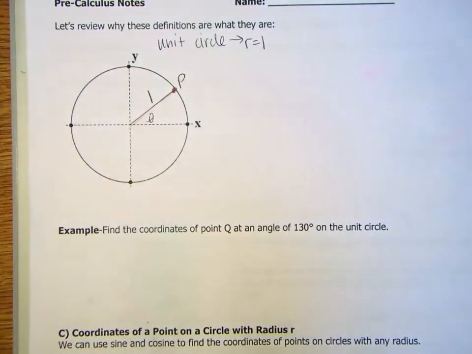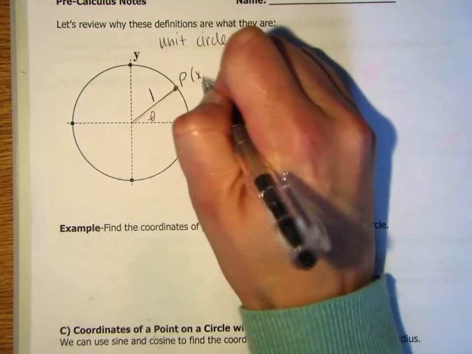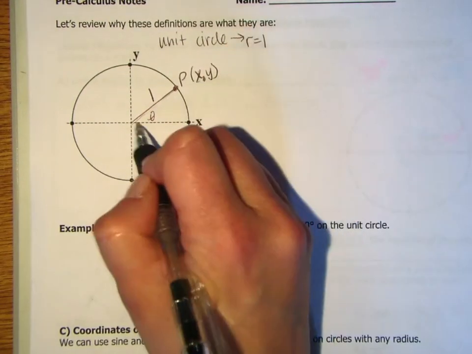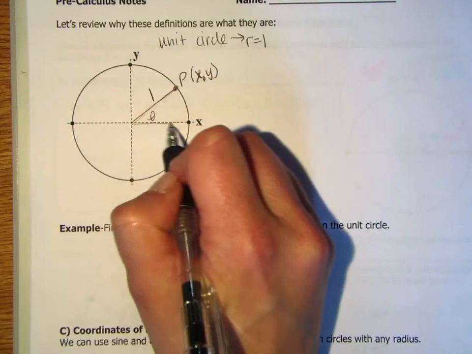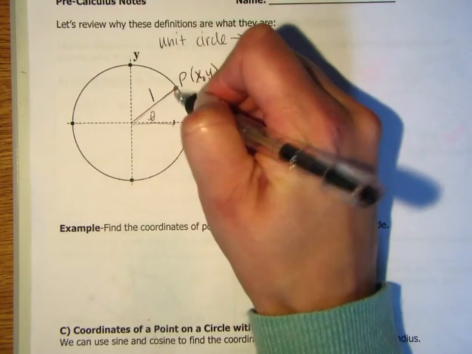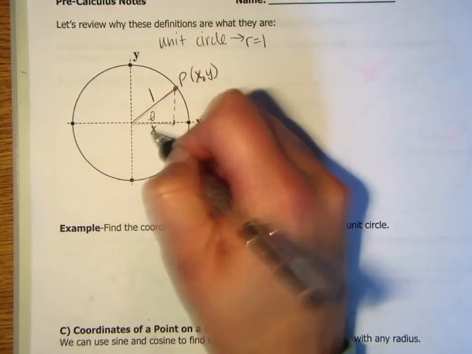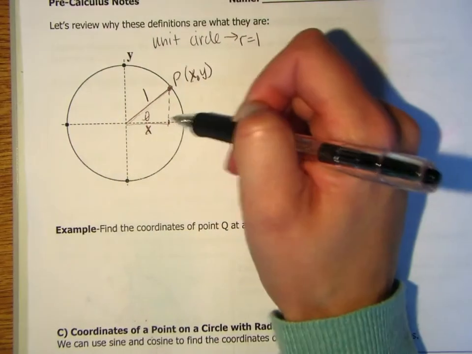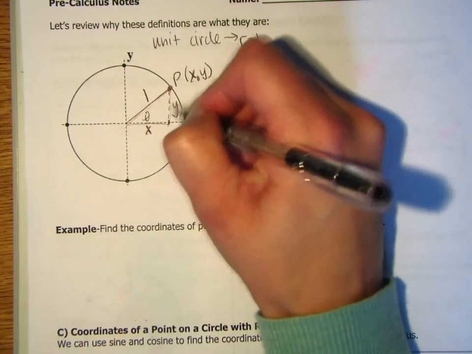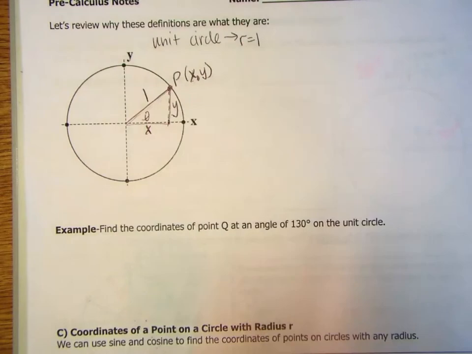So think about this. If I'm looking for the coordinates of that point, I'm looking for the amount that we have gone in the x direction, right? That's right here. That's our x. And then I am looking for how much I've gone vertically. So this distance is y.